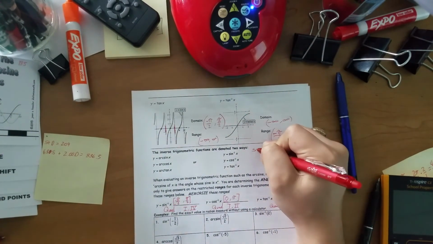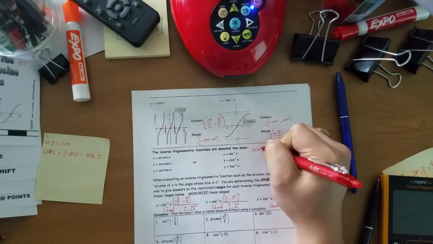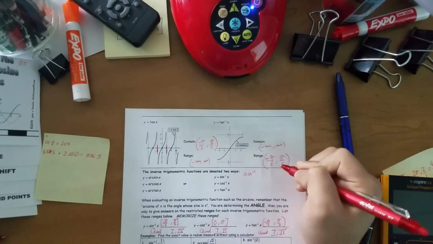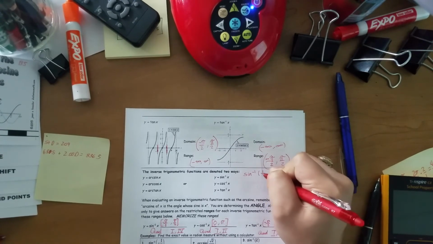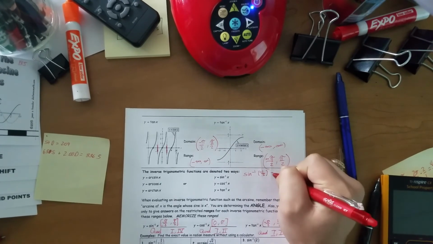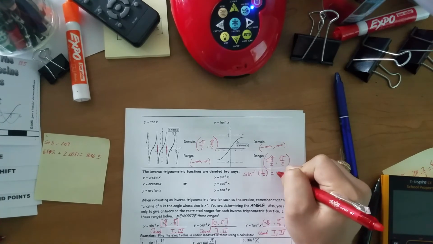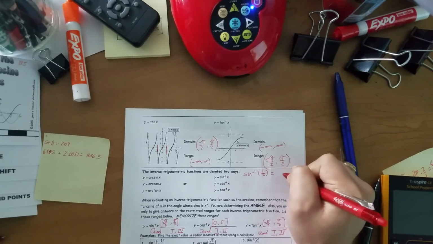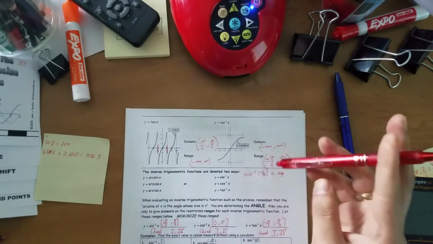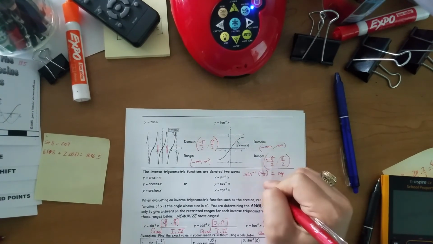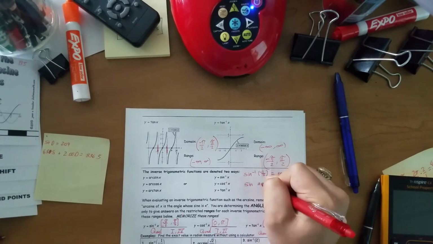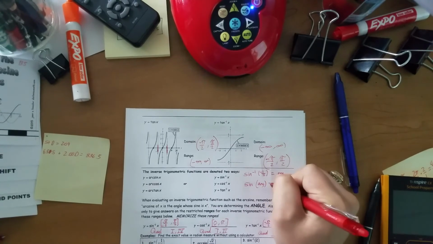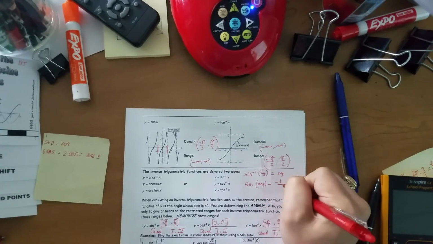This says that the inverse sine of negative 1/2 is equal to some angle. Basically that says that the sine of some angle is equal to negative 1/2.